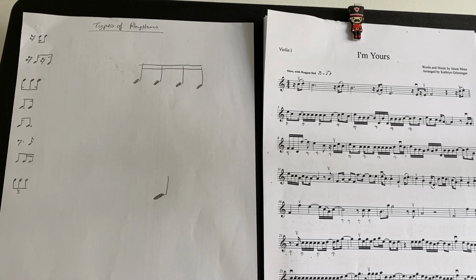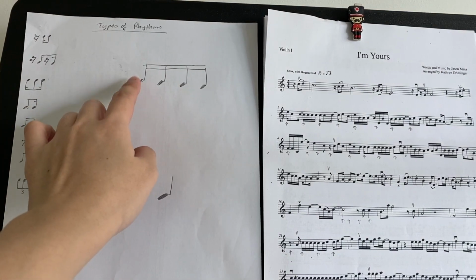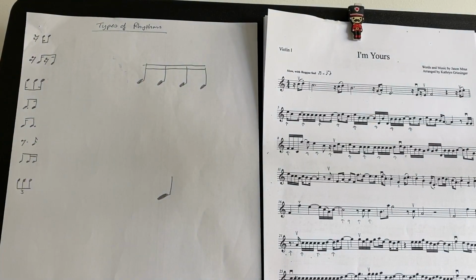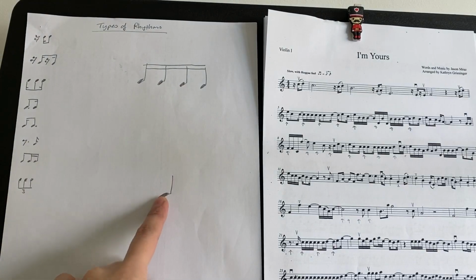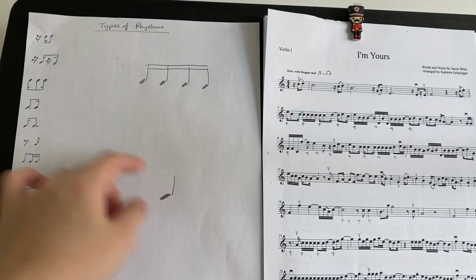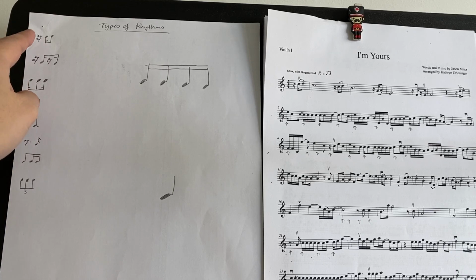Hi Violin ones. Let's look at the different types of rhythms that you can find in I'm Yours. So this is your basic semiquaver rhythm, 1, 2, 3, 4. And I'm assuming that you know that that's equal to 1 crotchet count. Right, now let's look at the more complex rhythms that we can find in I'm Yours.